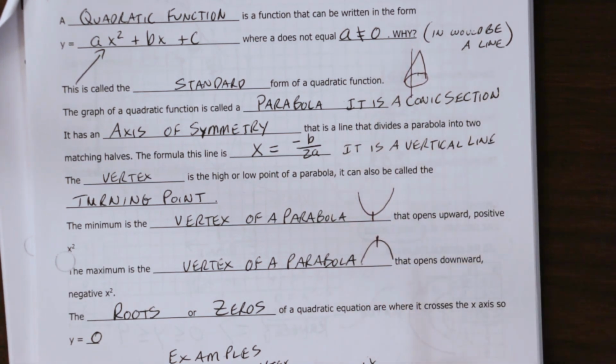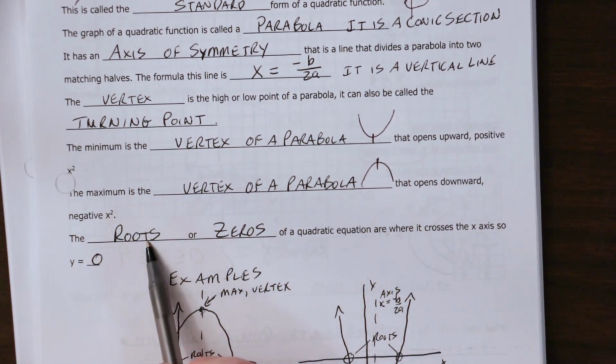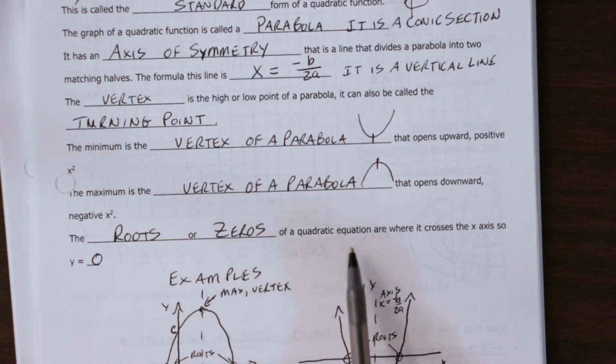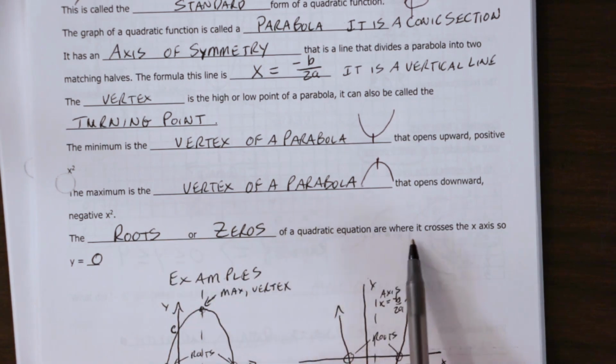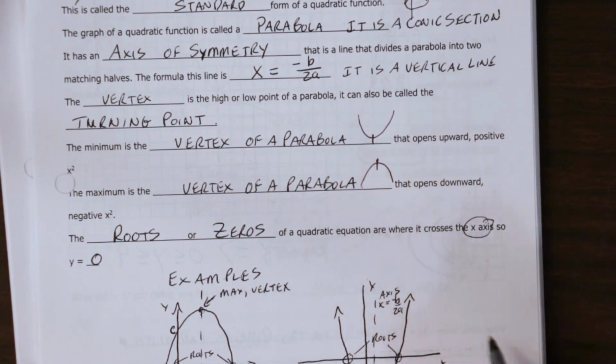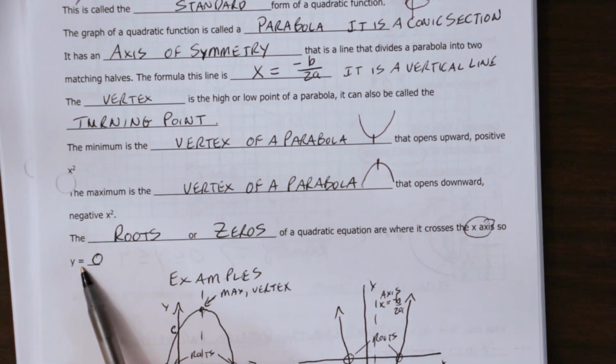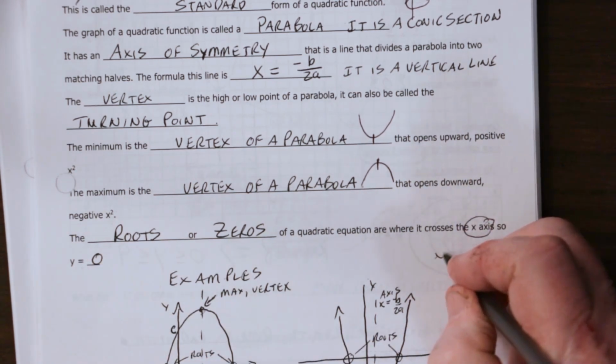Okay. And the last thing you need to know is the zeros or the roots. Zeros or roots are where the quadratic equation crosses the x-axis. Remember, the x-axis is the horizontal axis, and that means that y equals 0, which is just opposite what you think. The x-axis equation is y equals 0.